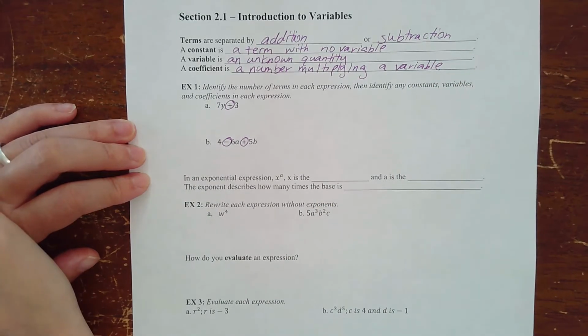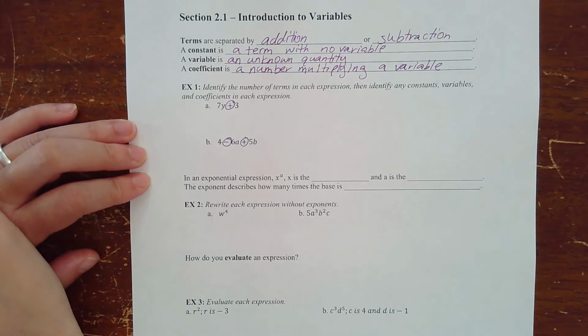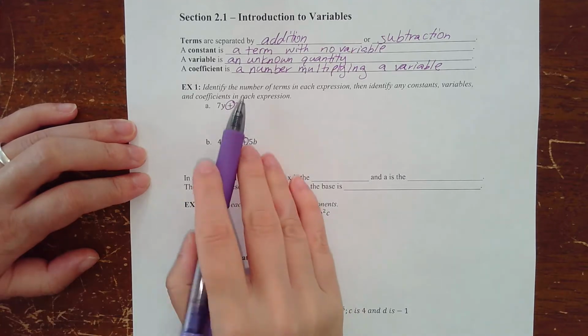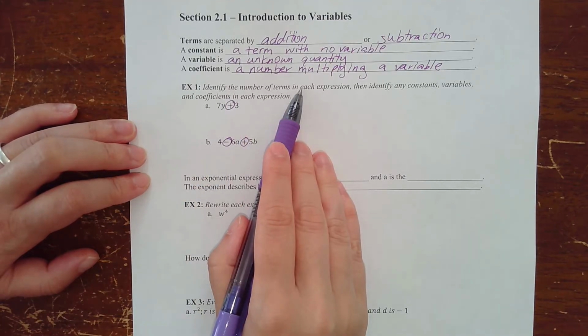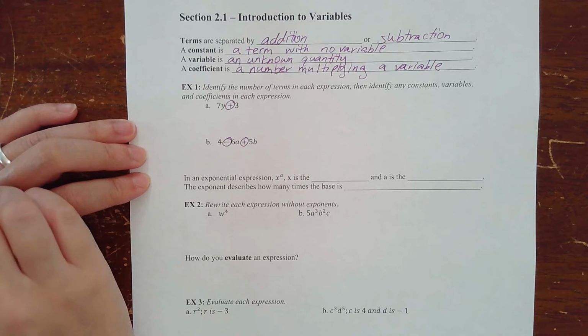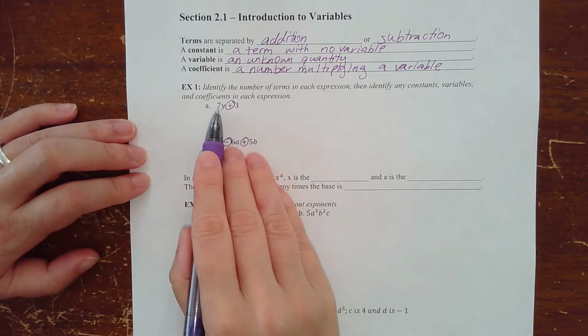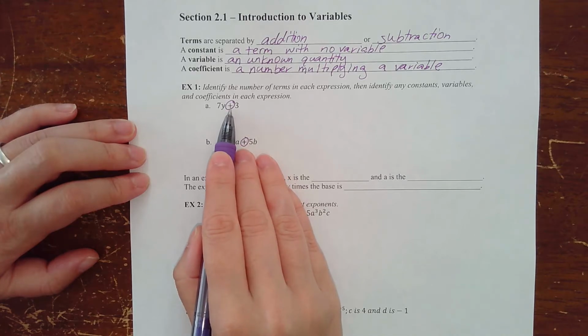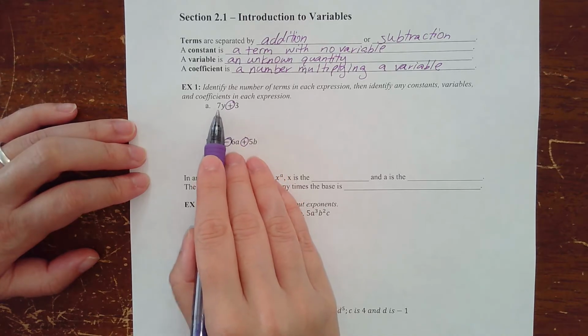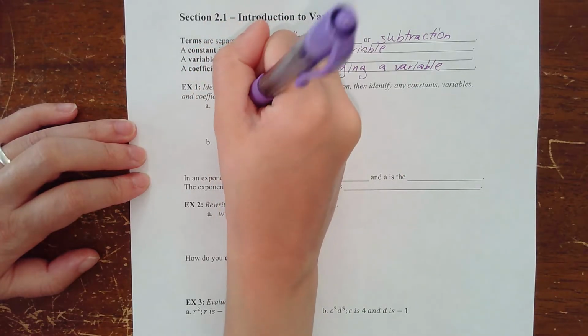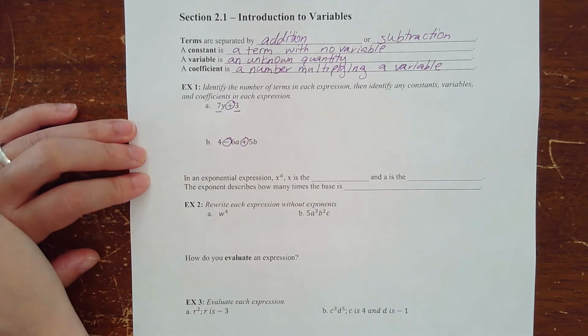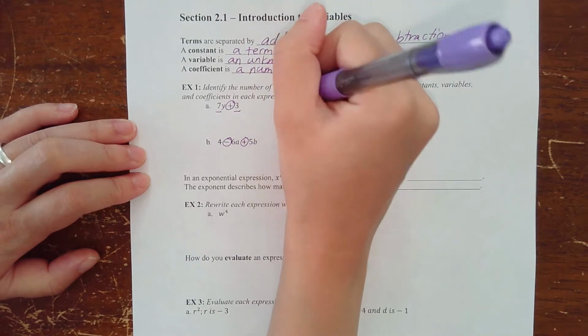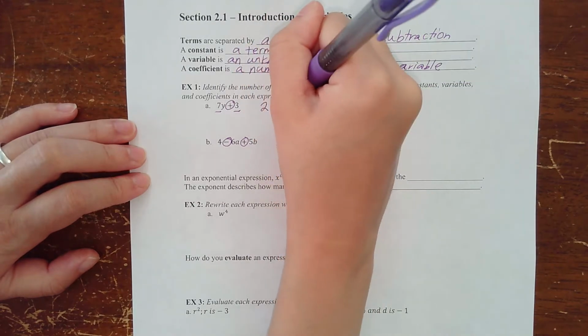So in example 1, we've been doing this throughout, but let's go ahead and actually write down the answers here. Identify the number of terms for each expression, then identify constants, variables, and coefficients in each one. Okay. So in A, I have 7y plus 3. You notice I already circled the plus, and we can see here that I have two terms. So 7y is one of my terms, and 3 is a term. So there are two terms.